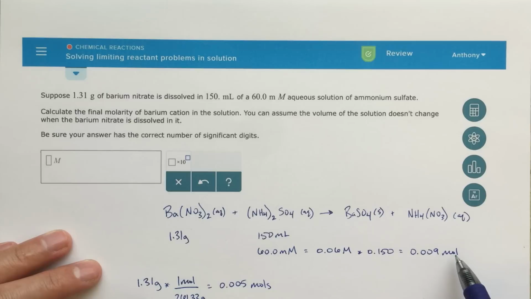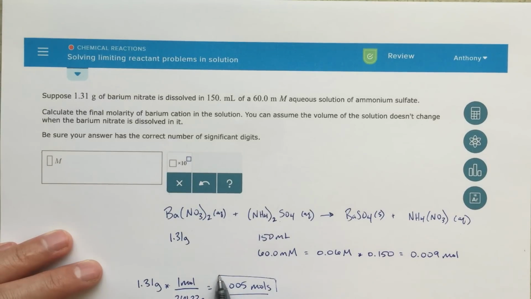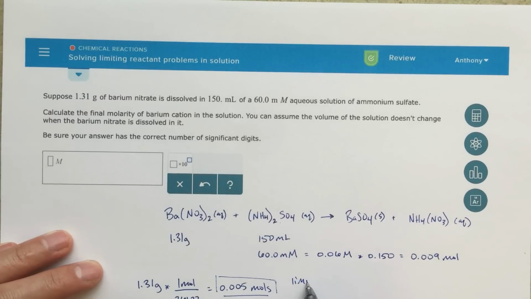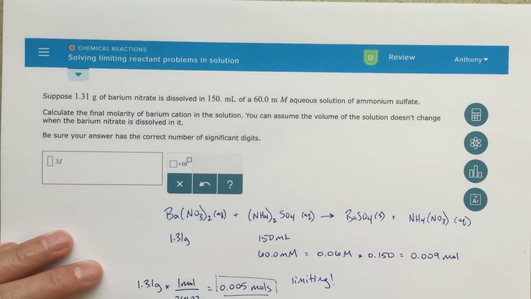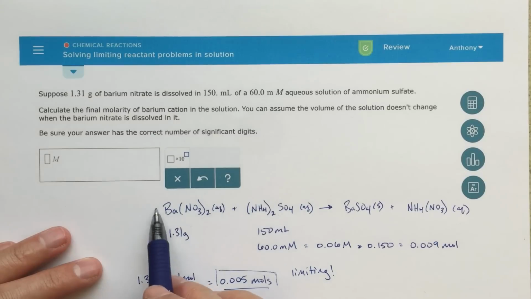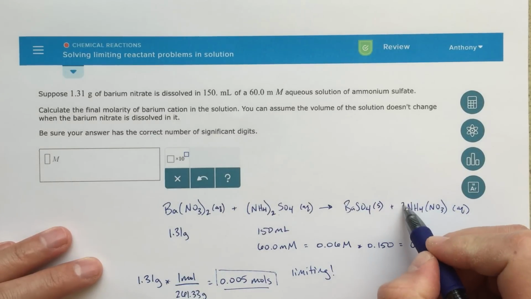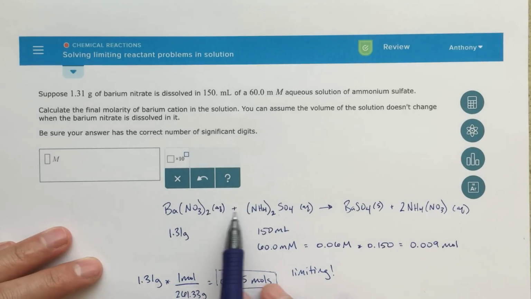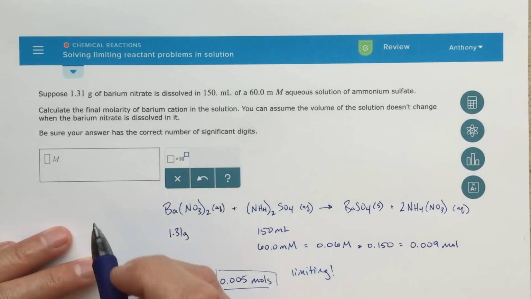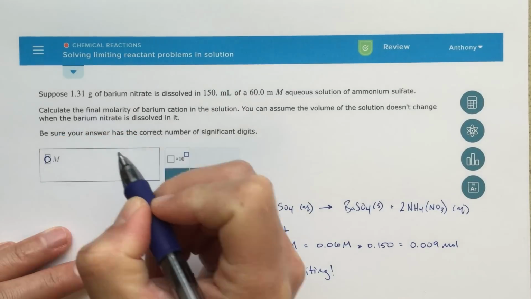So in this case, barium nitrate is my limiting reactant. This is telling me that this is limiting, right? So it's a 1-to-1 mole-to-mole ratio, and that's why I need to have this balanced chemical equation. Let's go ahead and actually balance that, right? Balanced chemical equation. And I know that's a 1-to-1 reaction, so I know that barium nitrate is going to be my limiting reactant, and in this case, that's going to tell me essentially that my answer is going to be 0. So let's go back through that one more time.